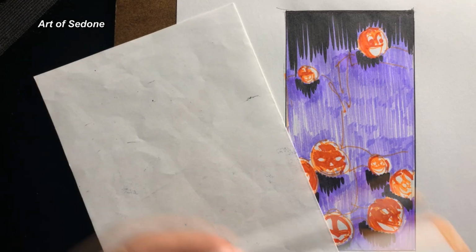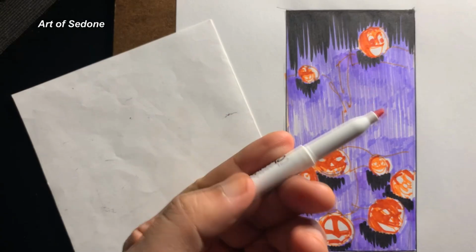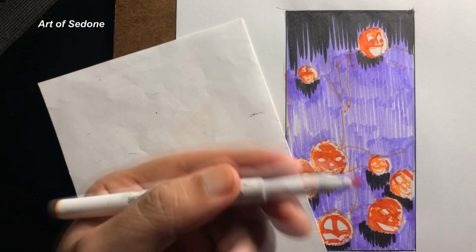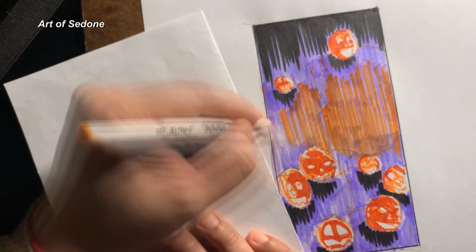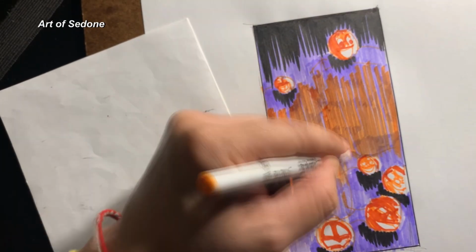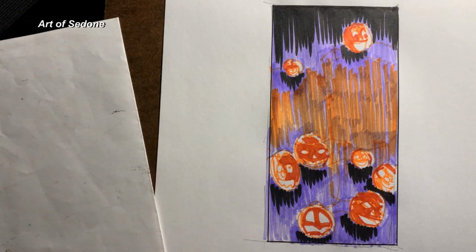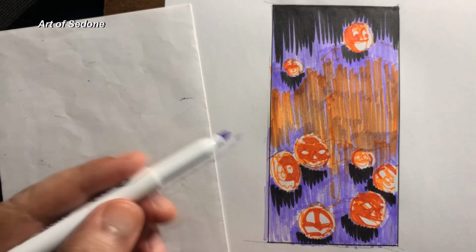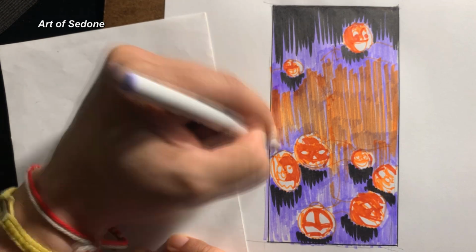To add a little bit of color harmony, I'm going to go in with the lighter orange and fill in the white spaces here. So I just did that to harmonize it a little bit. And then I'll go back over it with the purple to sync this back.